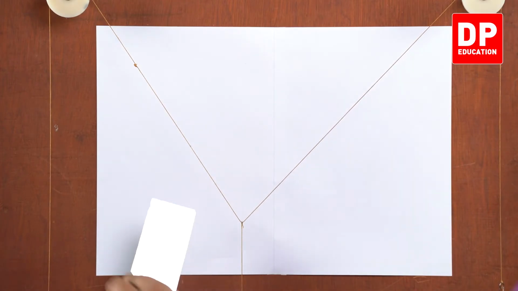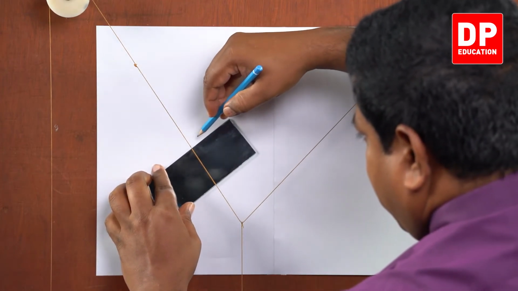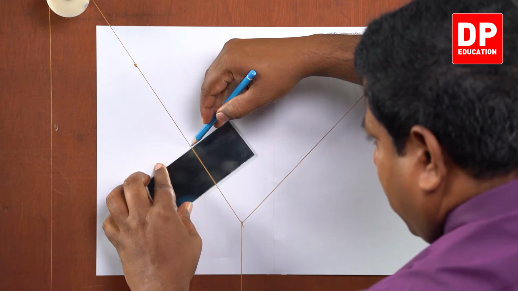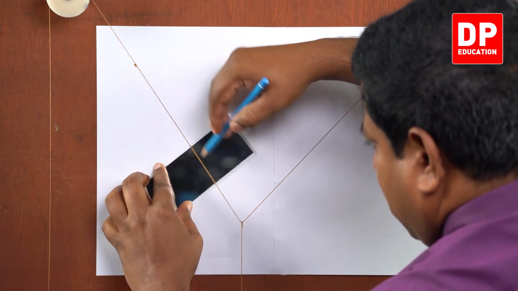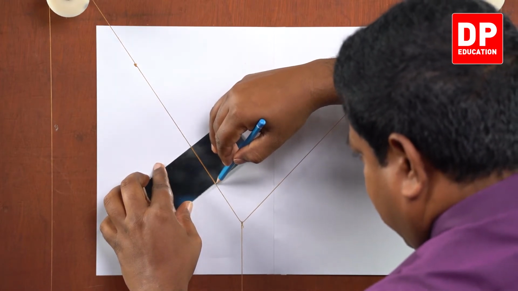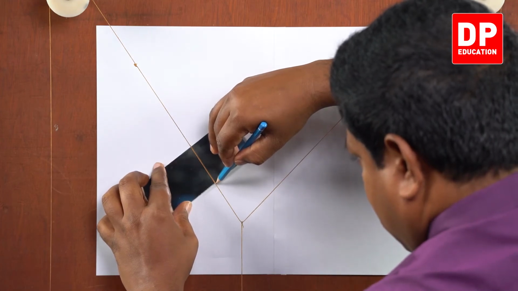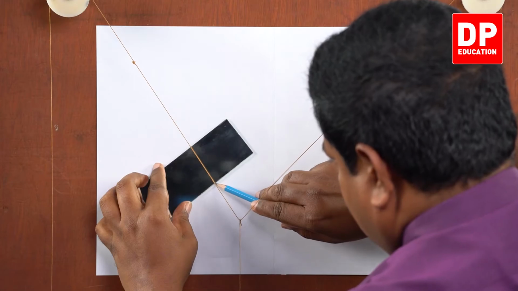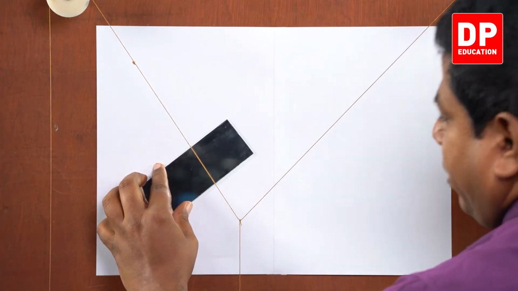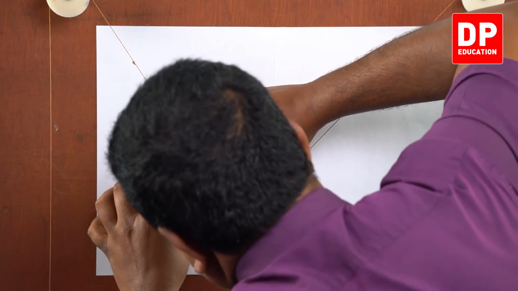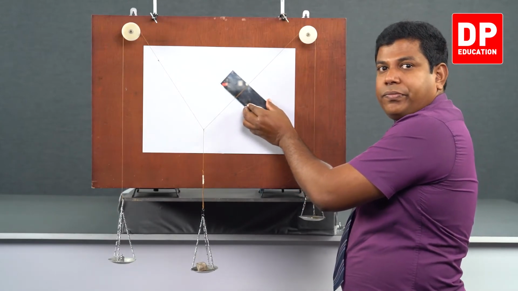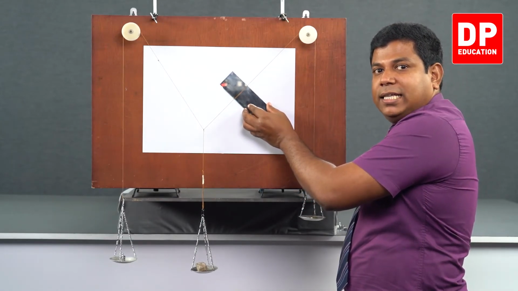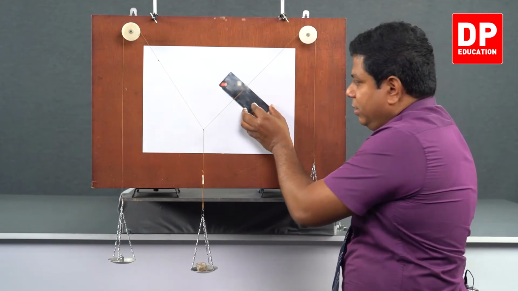I'll show you the points again. This is one and this is the other one. You can see that here. This is the other point. Let me check the other side now. Yes, I can see the string and its mirror image collinear.